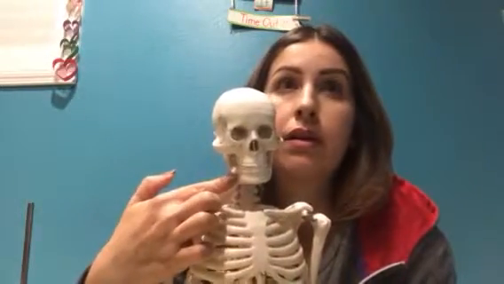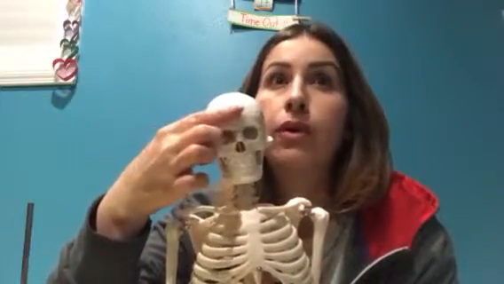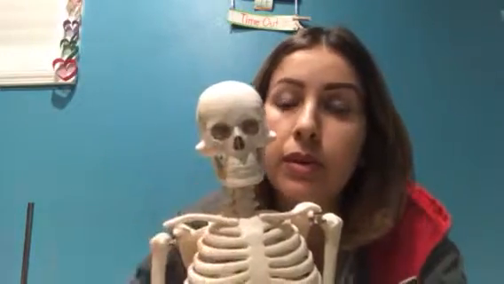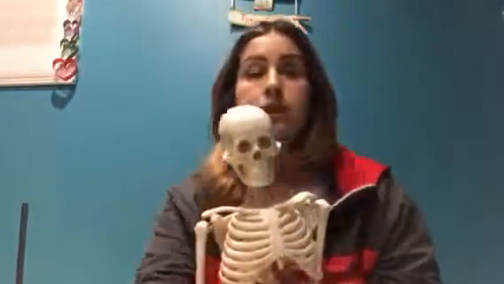We have the maxilla right here. The maxilla is the one that holds our upper teeth in place. And then we have the mandible, which is the bottom part right here. We have the frontal, which is the bone right here in the front. And the vomer is that little line that we have here in the middle of the nasal bone.